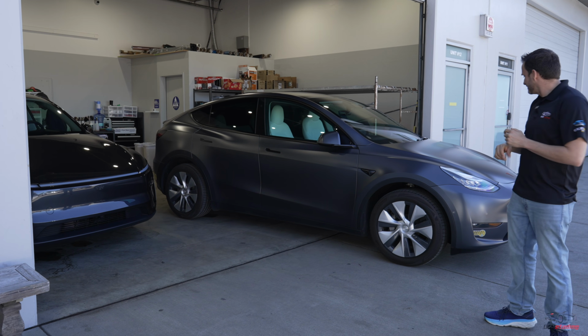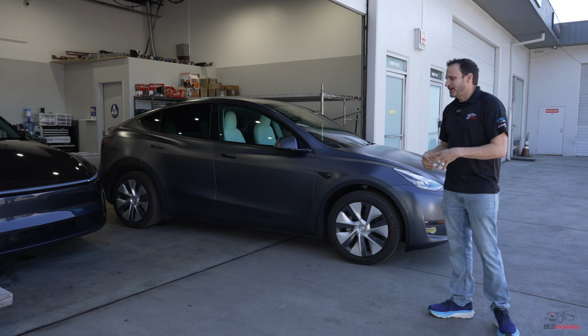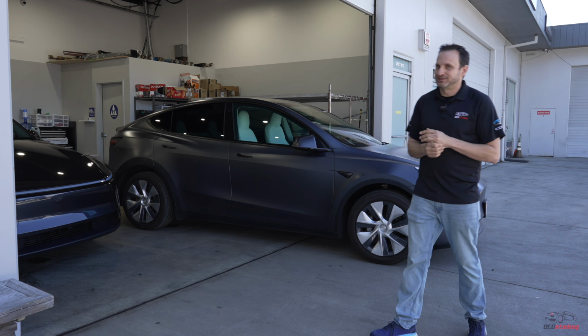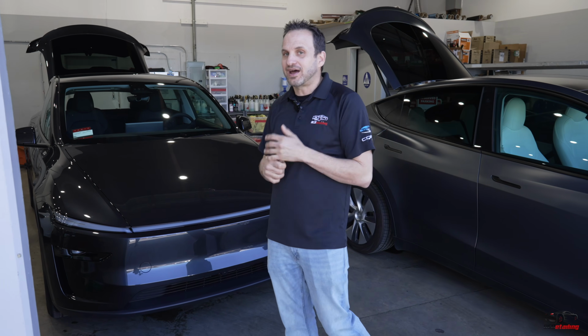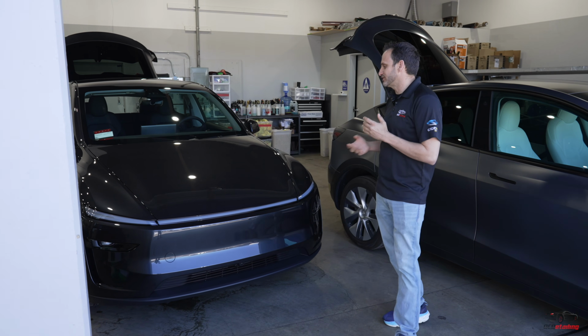It's protected it from rock chips. I can see that all our edges are still down, and that's something we really pride ourselves on here at OCDetailing. So if you ever want something similar, please give us a shout out. And those are the big differences I noticed and I see and was talked to about by the engineers.